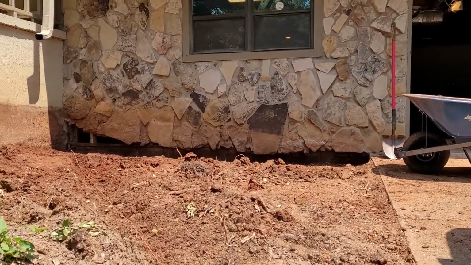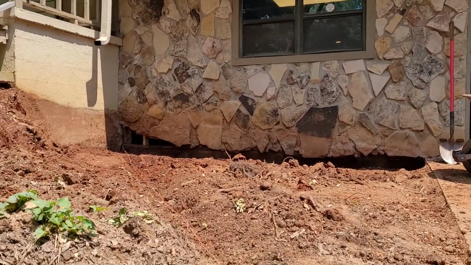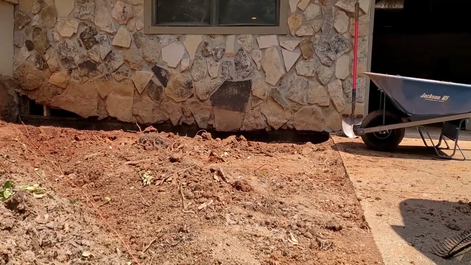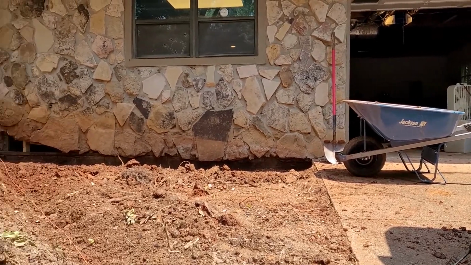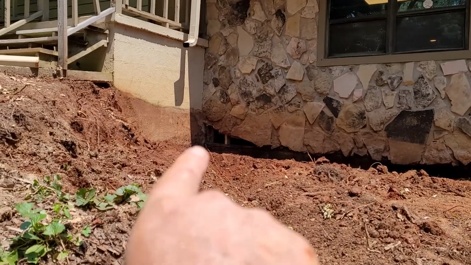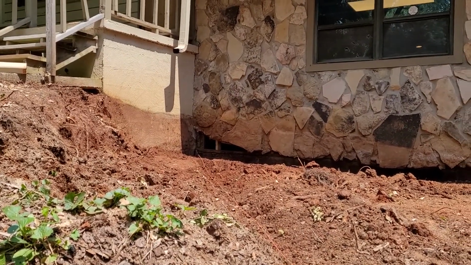And then you can see across the bottom over there, right across there, we've got concrete foundation showing all the way across. No dirt anywhere near the stone veneer. So that was the other goal. We wanted to get that cleared up. Now we've got to go put a quick patch over on those so that we don't get critters coming in. We'll call it quits for the day.